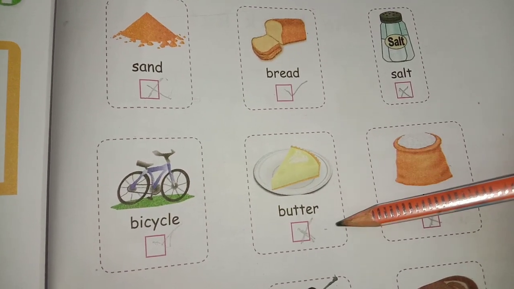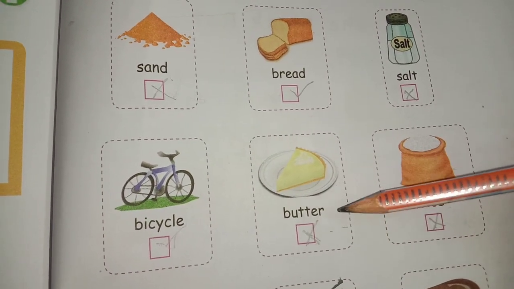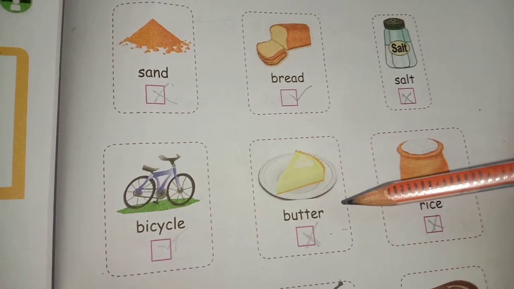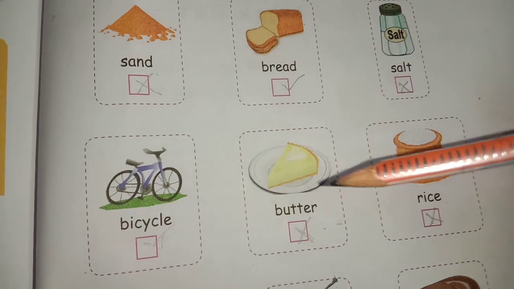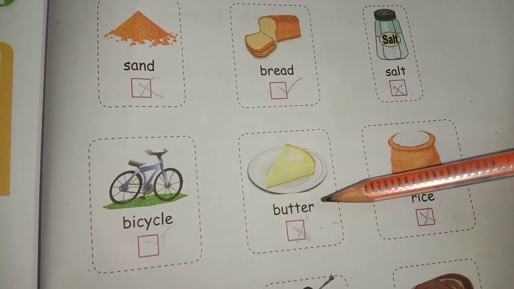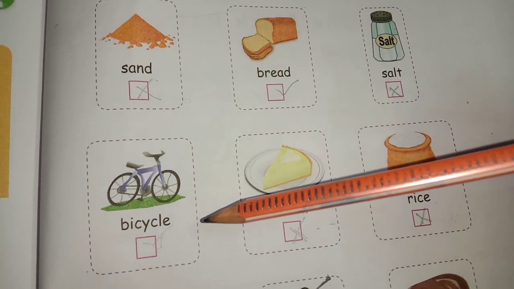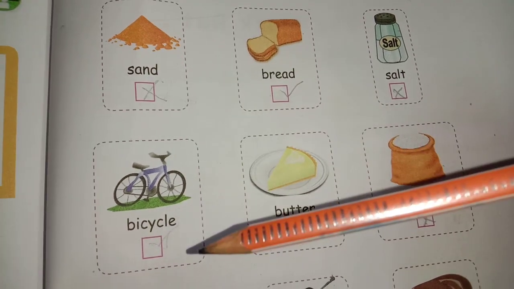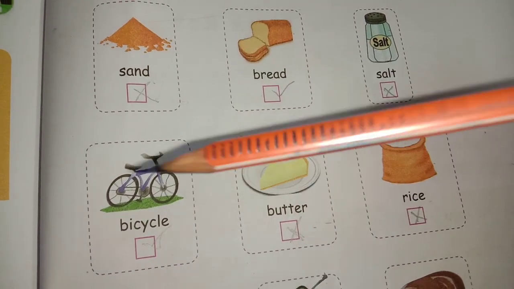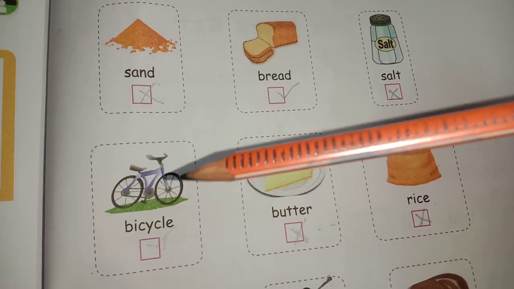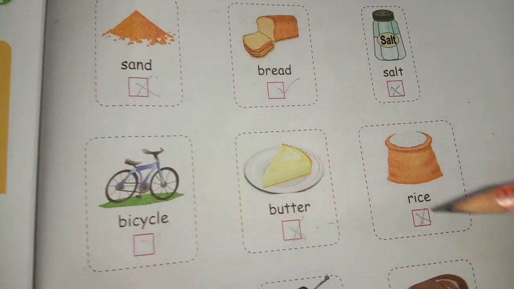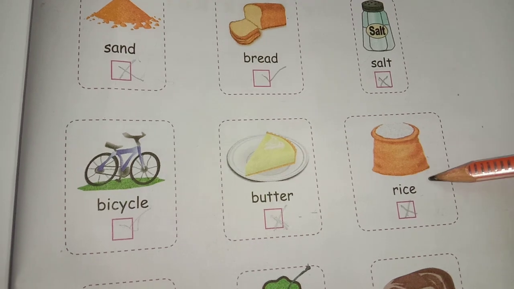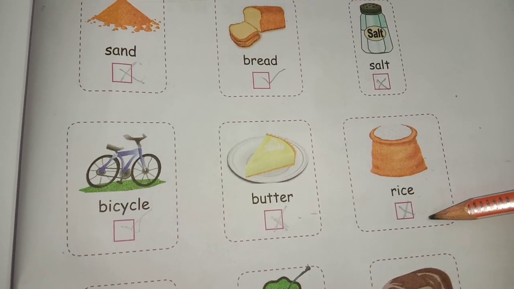Here butter. You can't count butter. So if you can't count, how will you ask the question? How much? Isn't it? How much kg of butter do you need? This is how you will ask. If you can count, how many cycles? How many bicycles are standing there in the stand? So how many? And if you can't count, how much? Here they have given the rice. You can't count it, so I have crossed it.